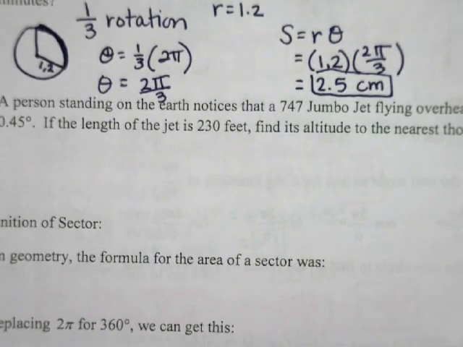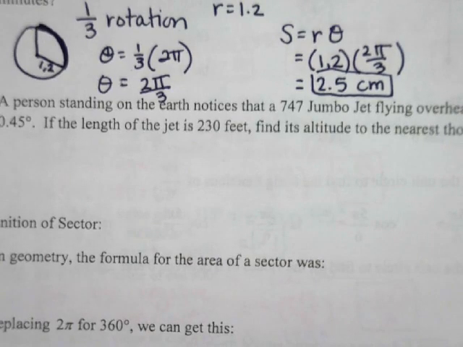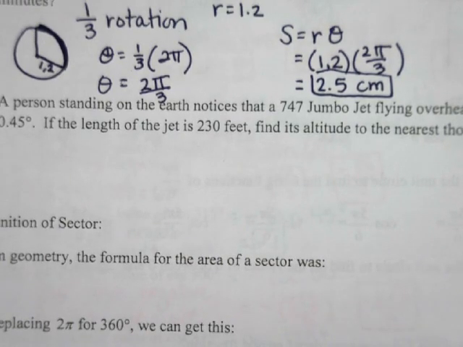Number 3. A person standing on the earth notices that a 747 jumbo jet flying overhead subtends an angle of 0.45 degrees. If the length of the jet is 230 feet, find its altitude to the nearest 1,000 feet. What the heck does that say, right? Okay, here we go. I'm going to draw you a really pretty picture.